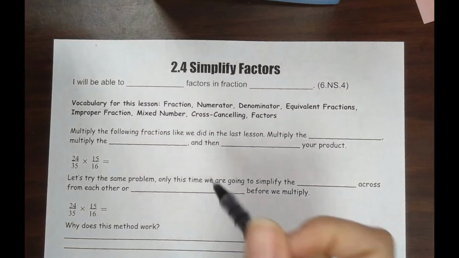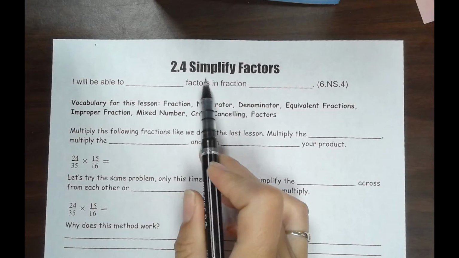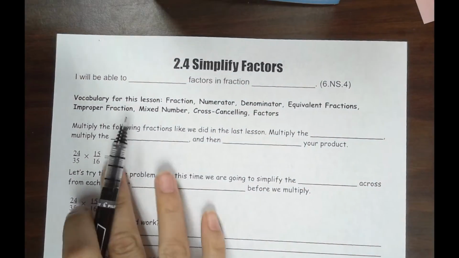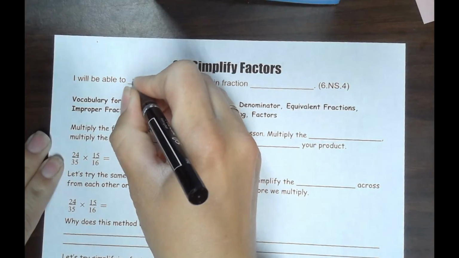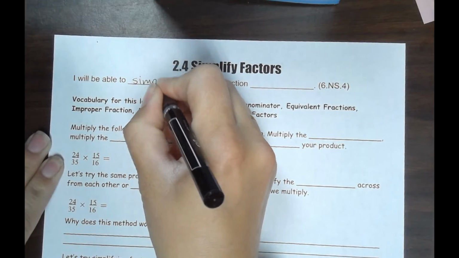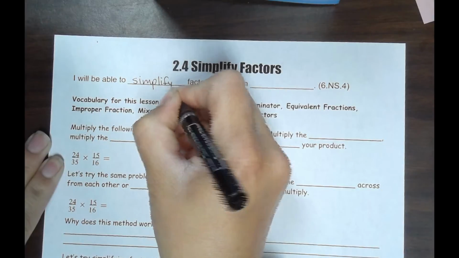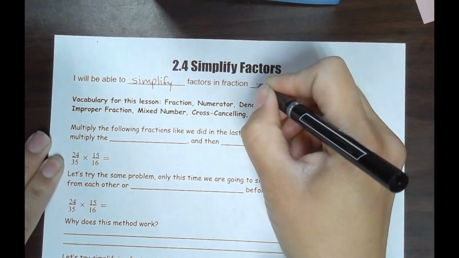Welcome back. This is 2.4 Journal. We are learning how to simplify factors. So today, your I will statement: I will be able to simplify factors in fraction multiplication.